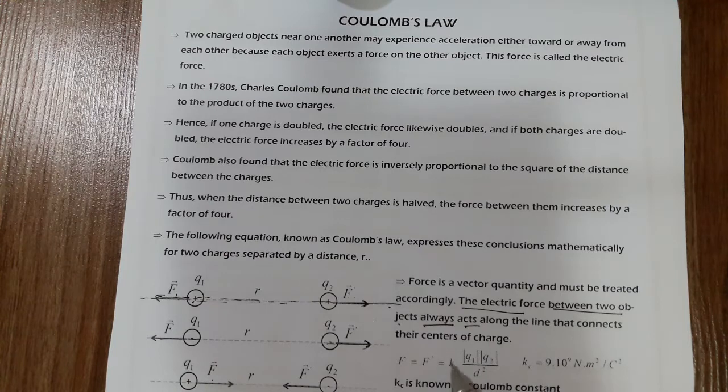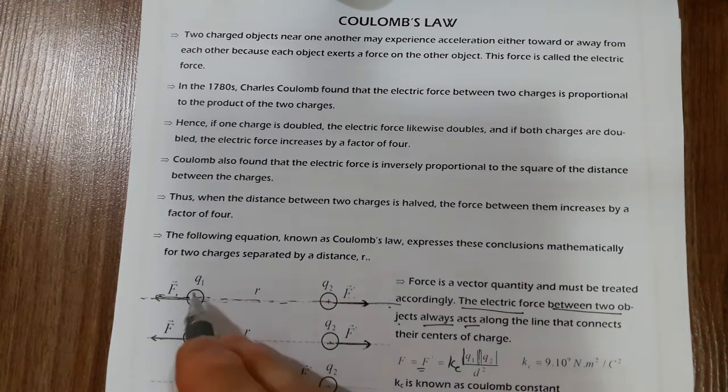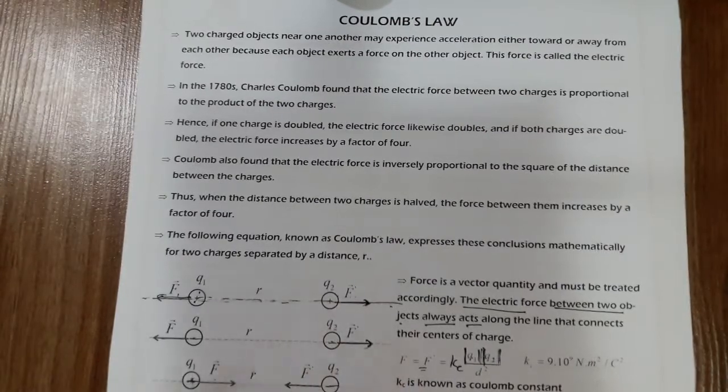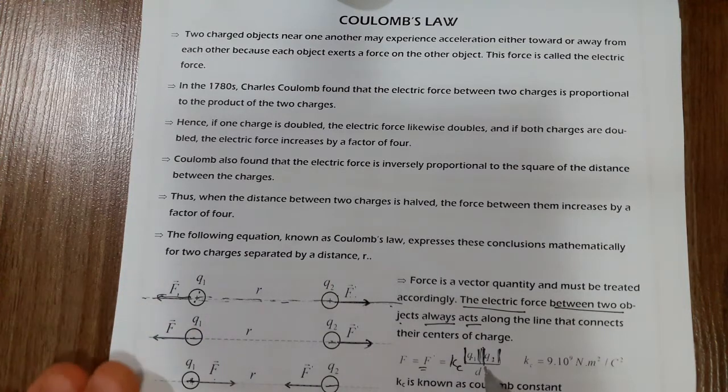How can we calculate the magnitude of this force? By equation. F is equal to k times the magnitude of the charge of the first particle times the magnitude of the charge of the second one. I said magnitude because when you are making the calculation, don't put positive and negative charge here. One of them can be positive, the other one can be negative. Always write the magnitude of the charge, because you use the negative and positive while determining the direction of the force. So when you are calculating the magnitude, never write negative, always write it positive.